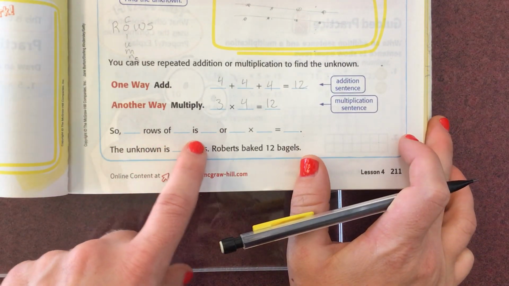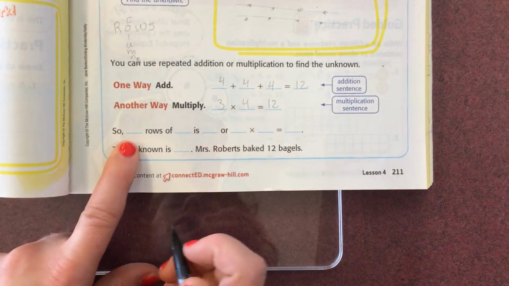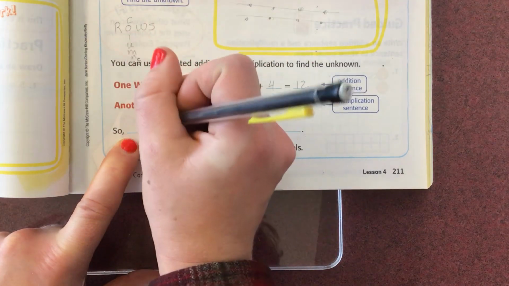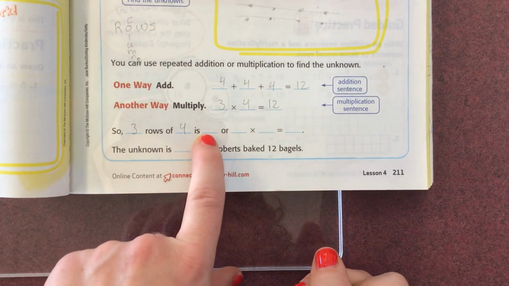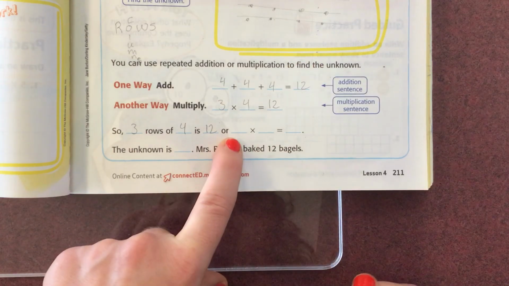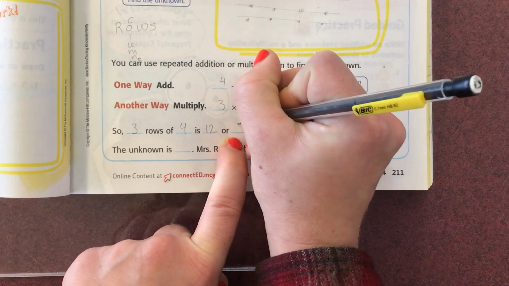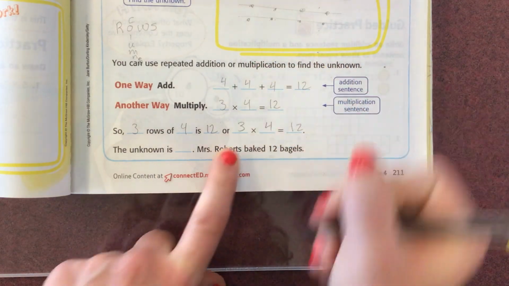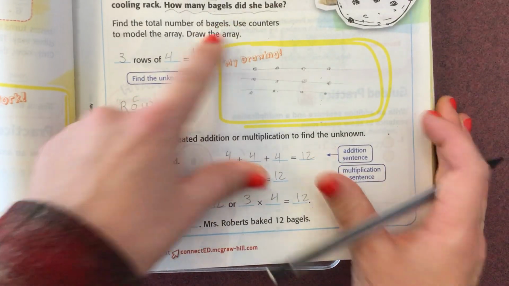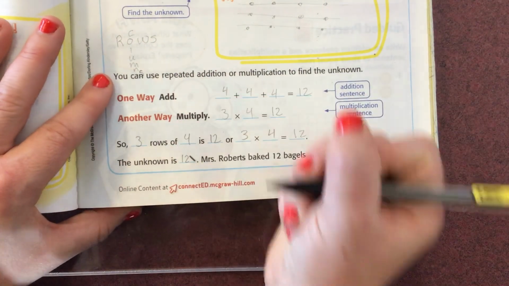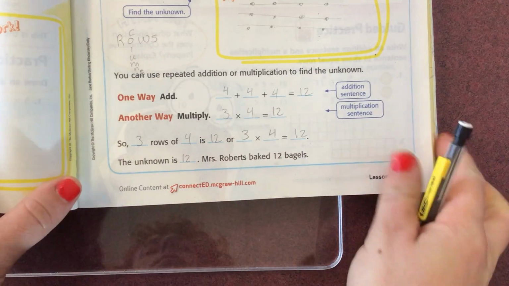So blank rows of blank is blank, or blank times blank equals blank. So they really just want us to take this and this and put it together. So 3 rows of 4 is 12. Or if we're putting it in an equation or number sentence, 3 times 4 is 12. The unknown, which was the amount of bagels that she baked, is 12. And then they tell us Mrs. Roberts baked 12 bagels.